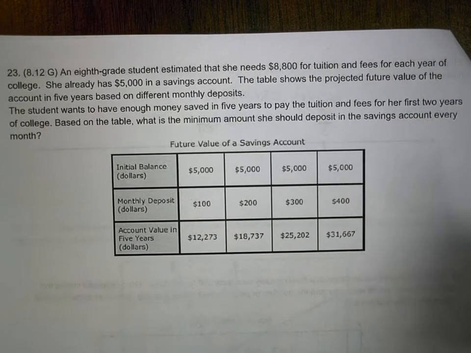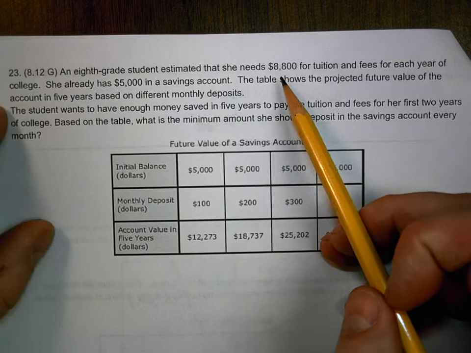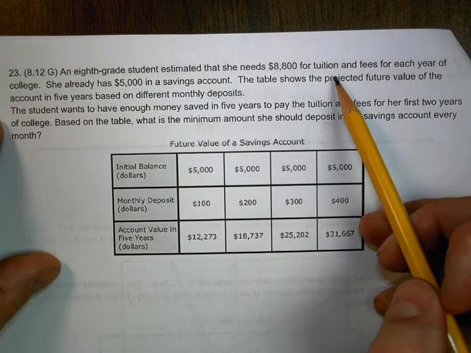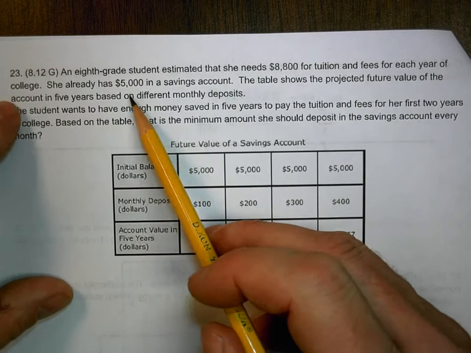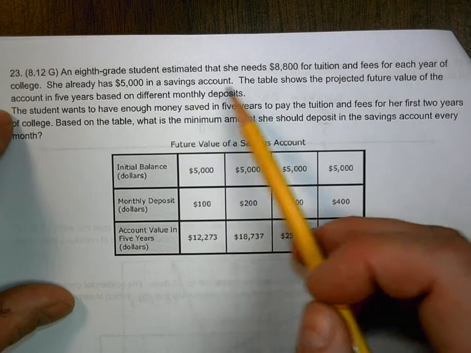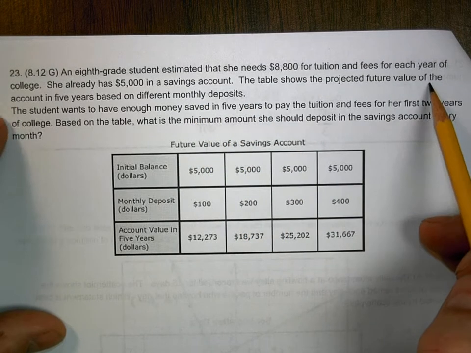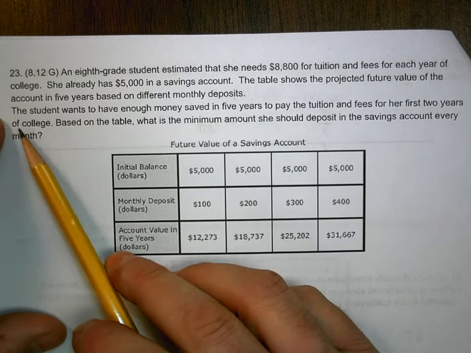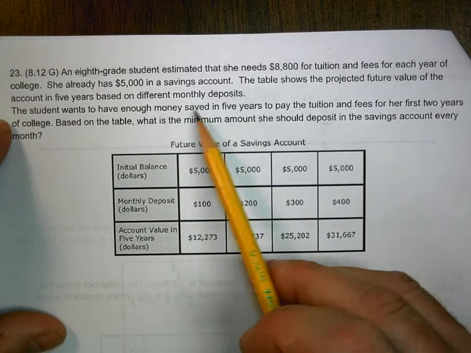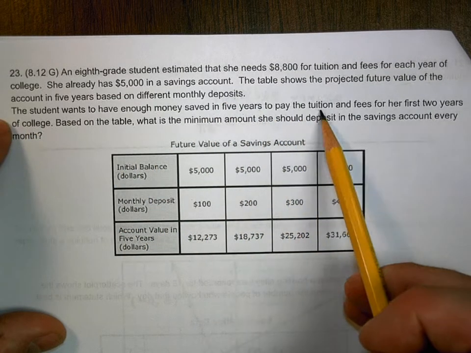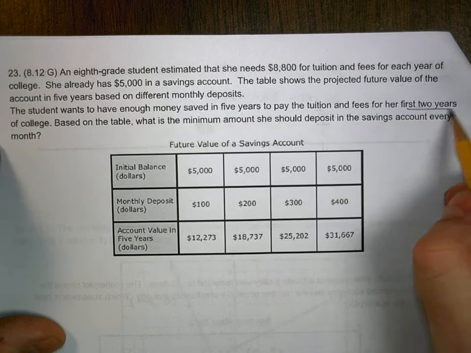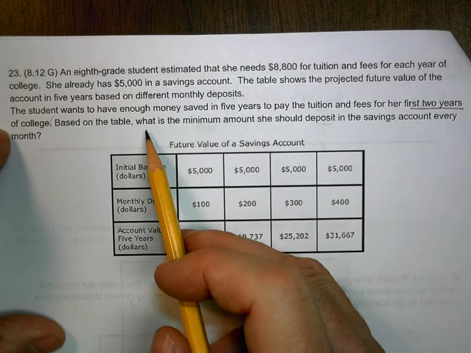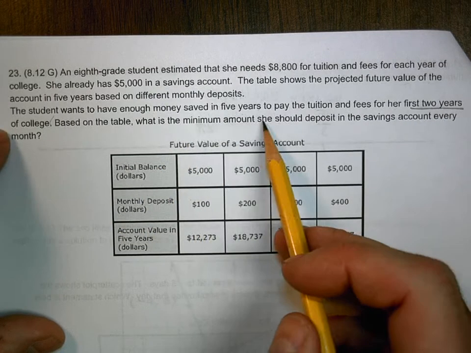An 8th grade student estimated that she needs $8,800 for tuition and fees for each year of college. She already has $5,000 in the savings account. The table shows the projected future value of the account in 5 years based on different monthly deposits. The student wants to have enough money saved in 5 years to pay the tuition and fees for her first 2 years of college. Based on this table, what's the minimum amount she should deposit in the savings account every month?